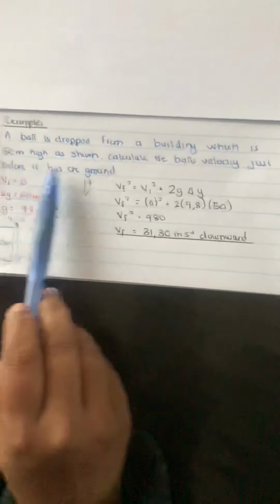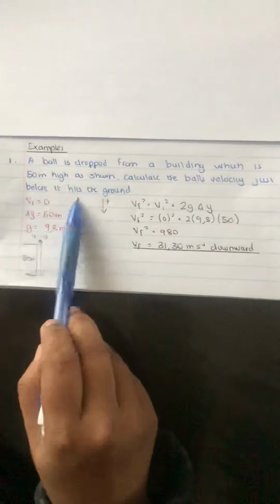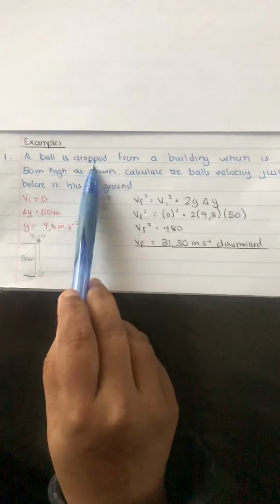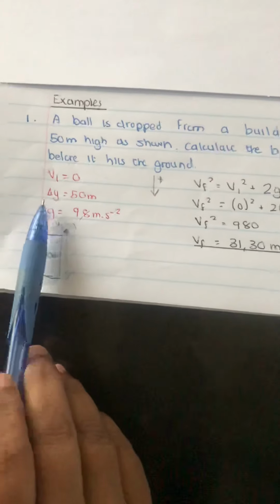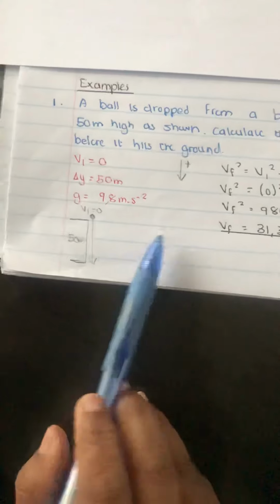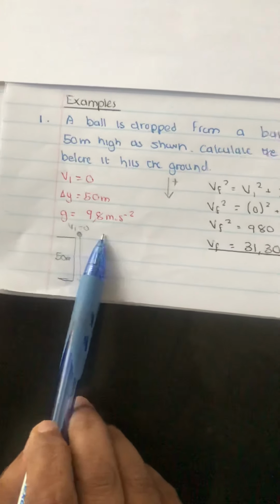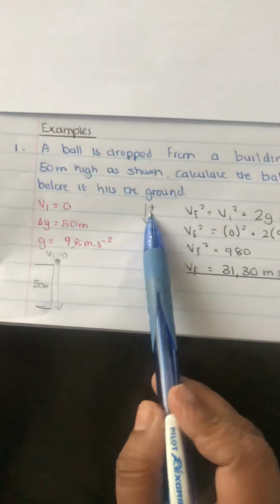Let us look at a few other examples. A ball is dropped from a building which is 50 meters high as shown. Calculate the ball's velocity just before it hits the ground. So if a ball is dropped, its initial velocity is going to be 0. We are given that the building is 50 meters high, and we know gravitational acceleration is 9,8 meters per second squared. We are going to take the direction downward as being positive.